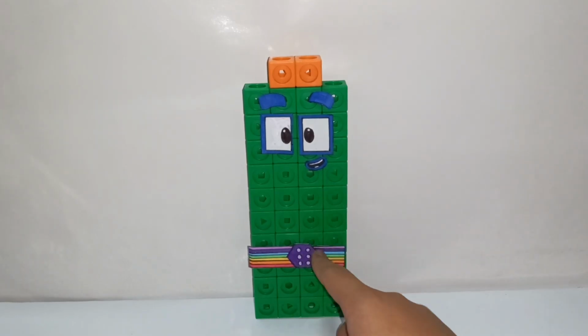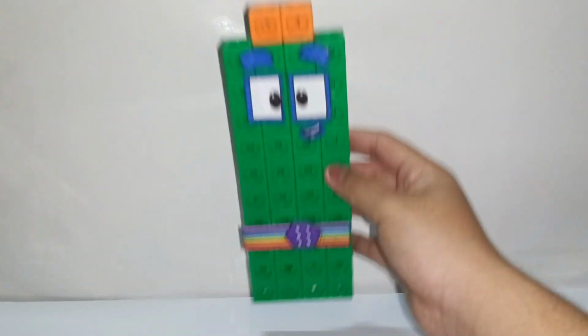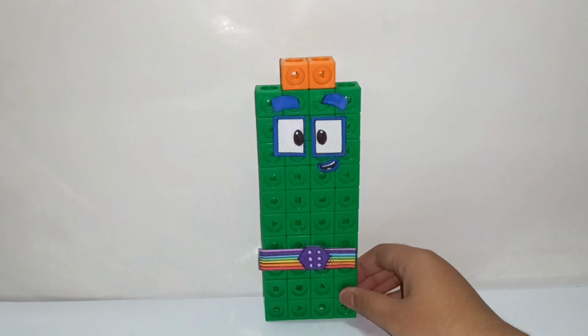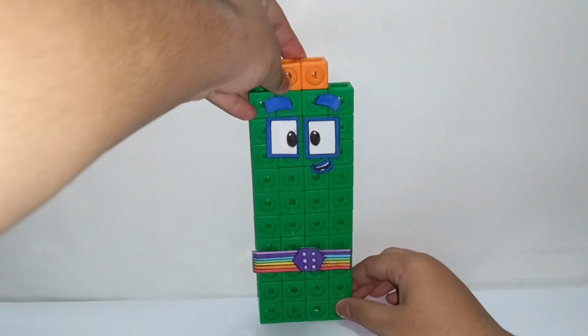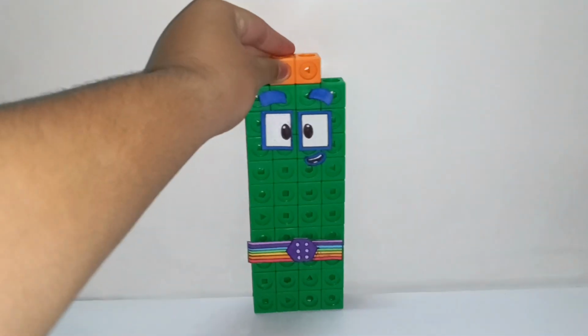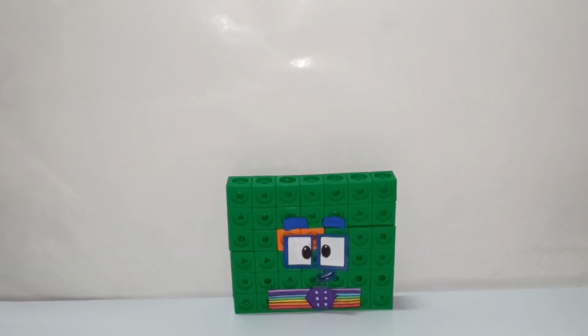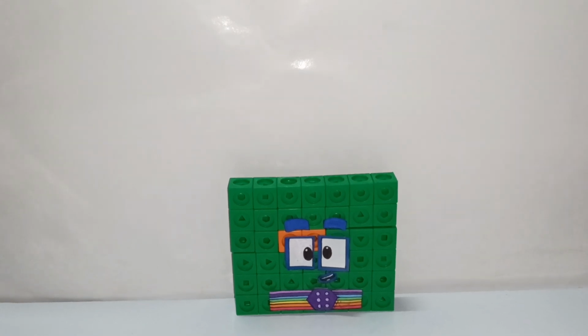Sometimes he teleports, turns into 6 sevens or 7 sixes. Let's change the number block 42 into 7 by 6. Alright, I changed the number block 42 into 7 by 6 rectangle formation now.